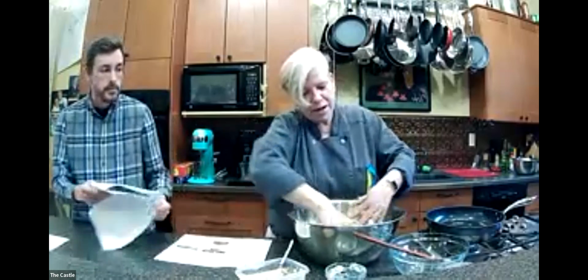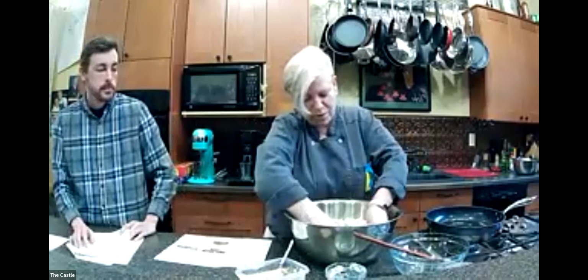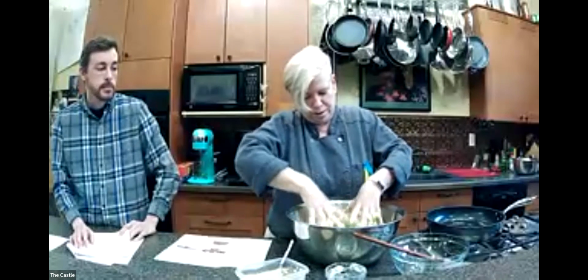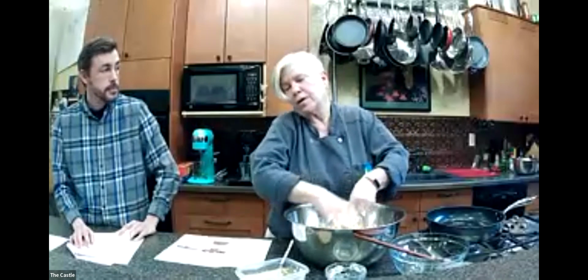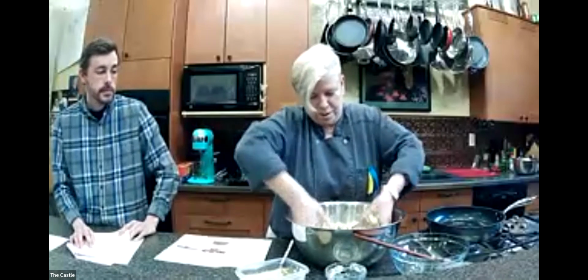So I'm using my hands because one of the other things it called for was softened butter, and there really would have been no other way to get that butter in there. And why they would have added the butter, that I don't know.